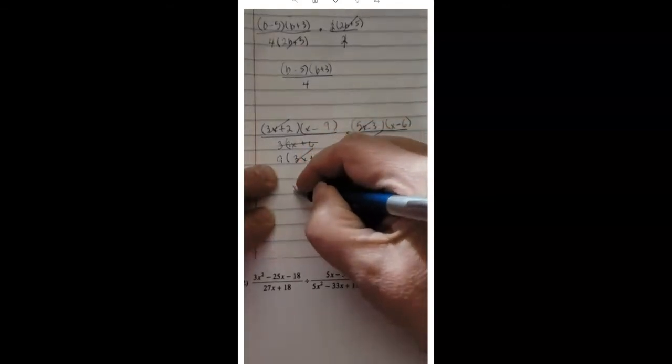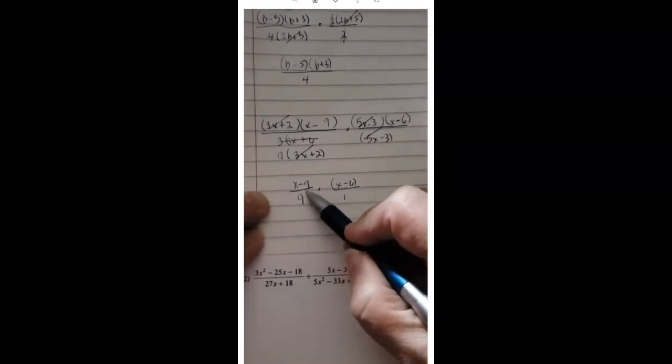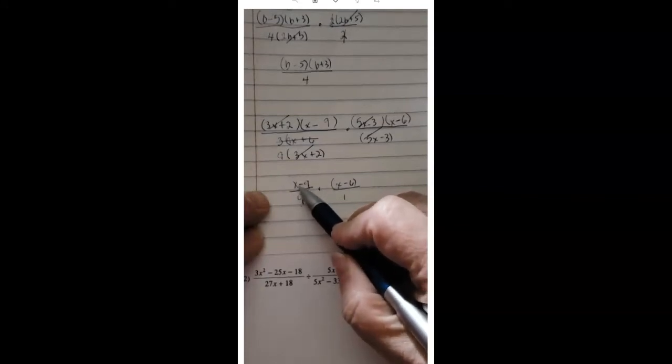So now what can I cross off? I can cross off these. I can cross off these. And so that leaves me with an x minus 9 there, and a 9 here, and an x minus 6 here, and a 1. Can I mark this off with that? Absolutely not. There's a negative sign and a subtract sign there. That's a no. You can't touch this without touching that. So my final answer would be x minus 9, x minus 6 over 9. Make sure you contact me if you're having trouble with this.